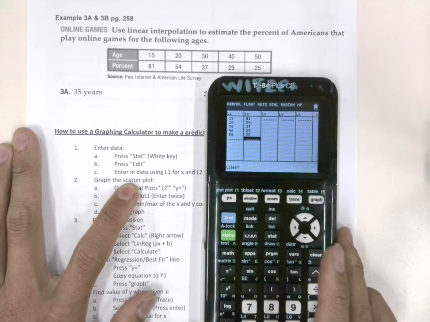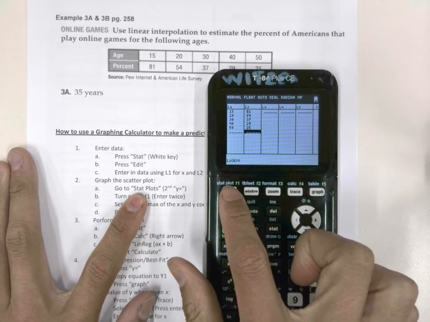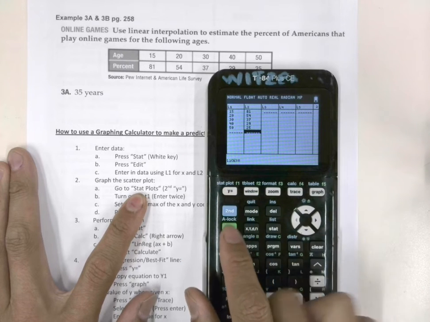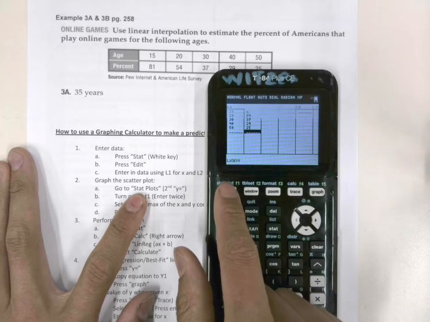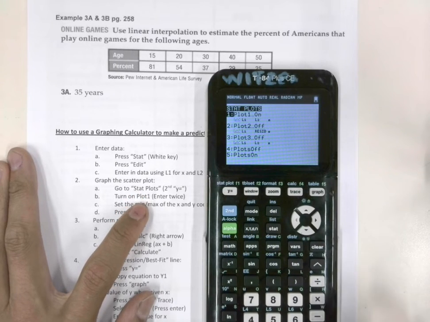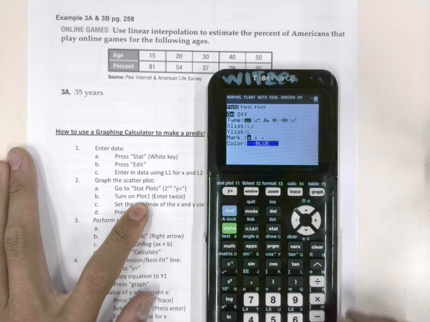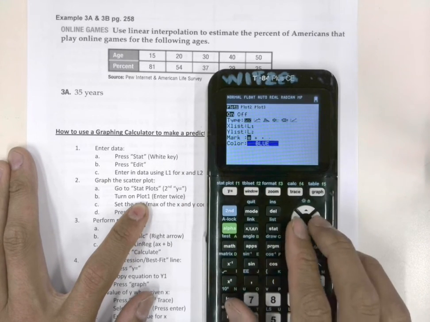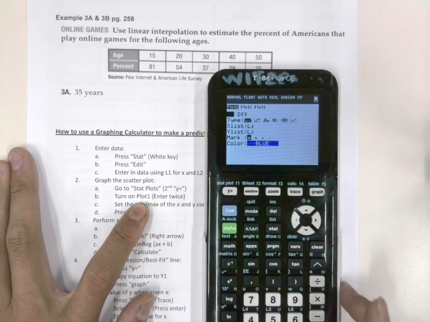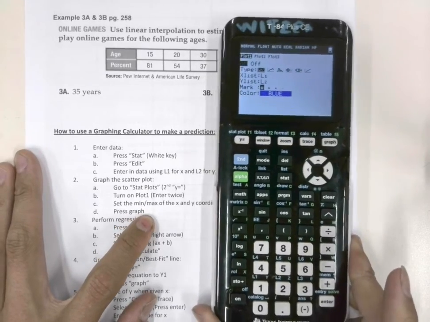Next thing we want to do is graph the scatter plot. To do that, we need to go to Stat Plot, which is second, the blue button, Y equals. From here, we're going to hit enter on Plot 1. Then you want to select On. The default is off, but we want to select On, and hit enter to select it.